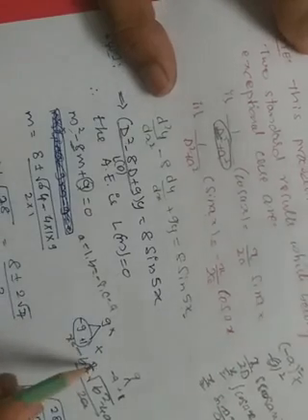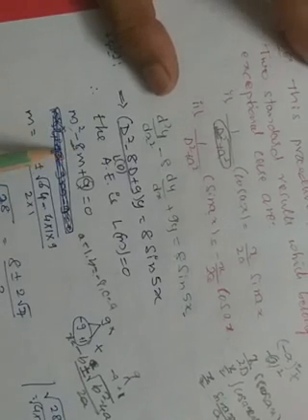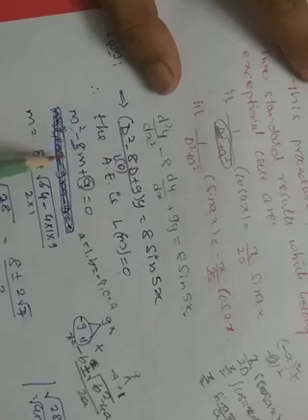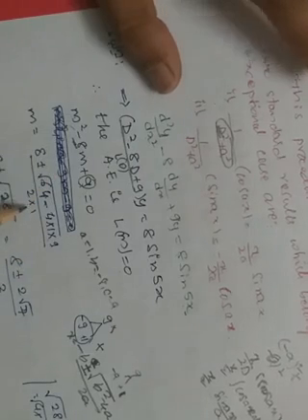Substituting these values, minus b means minus into minus 8 becomes plus 8, plus or minus square root of b square, that is 64, minus 4 into 1 into 9, divided by 2a, that is 2 into 1.